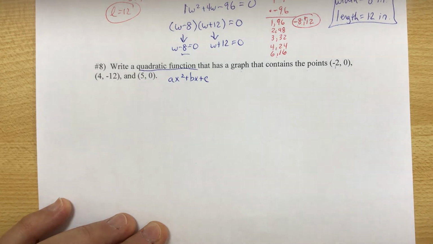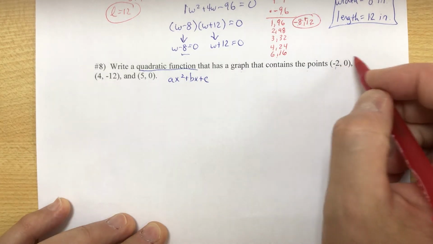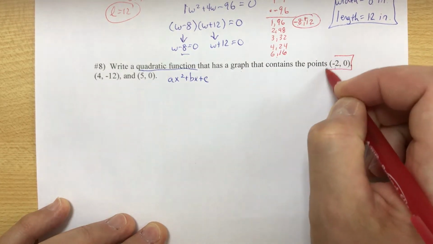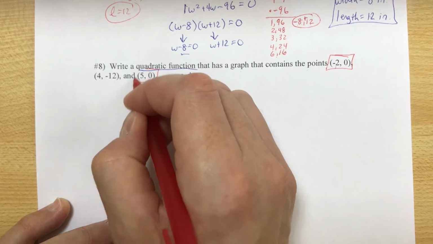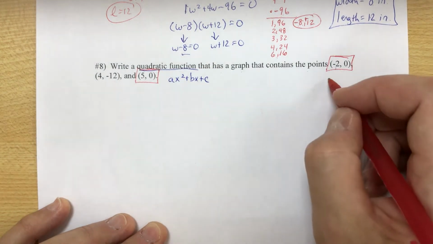What they're actually telling us, they're giving us two of the solutions, the two solutions to the equation.